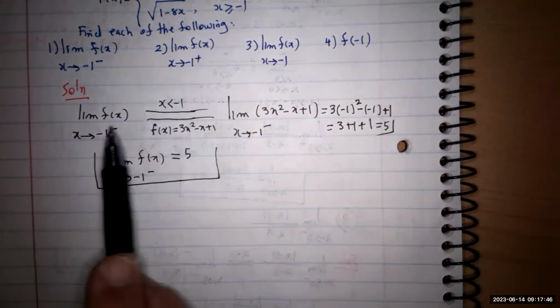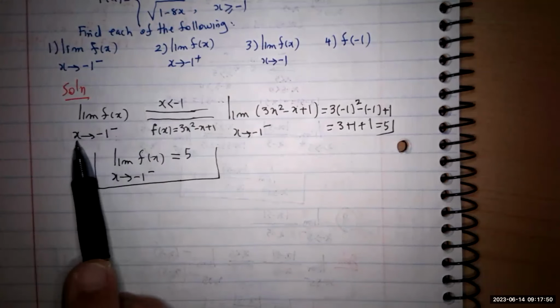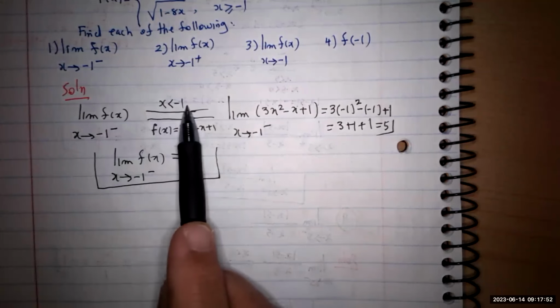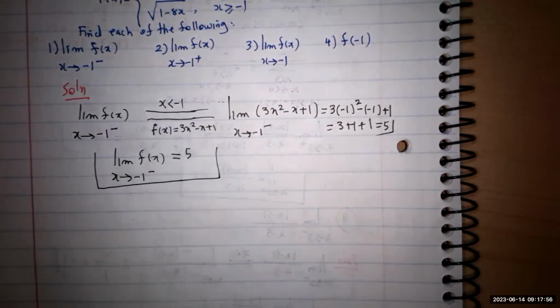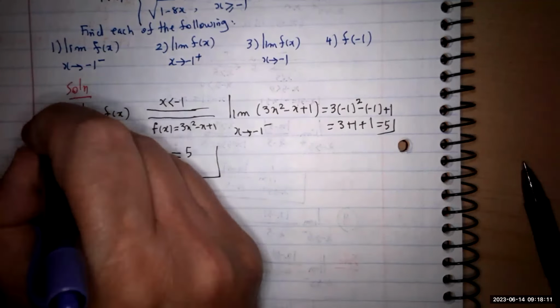This is the one where you talk to yourself, for example. You say, oh, I want to find the limit of f of x as x goes to -1 negative. So you say, this means x is less than -1. When x is less than -1, I have to use this function. You see, this is the psychology of the concept, if you like. Any questions?